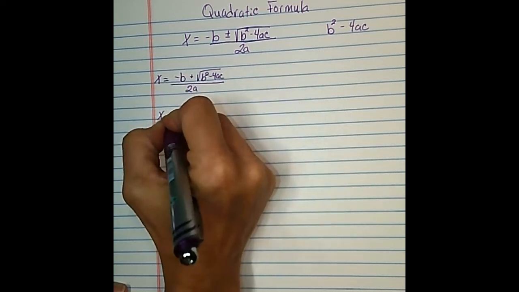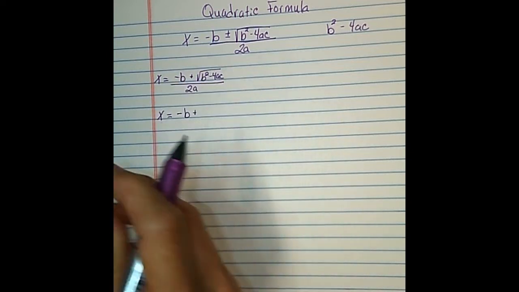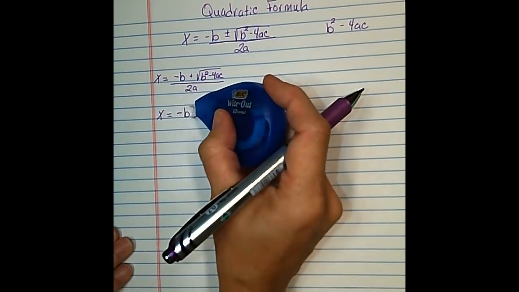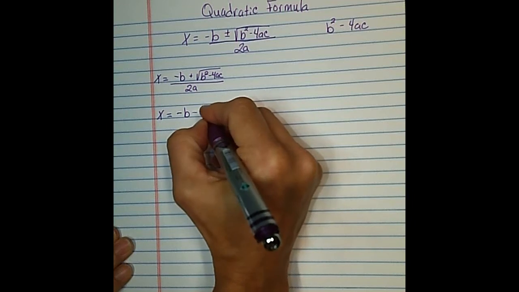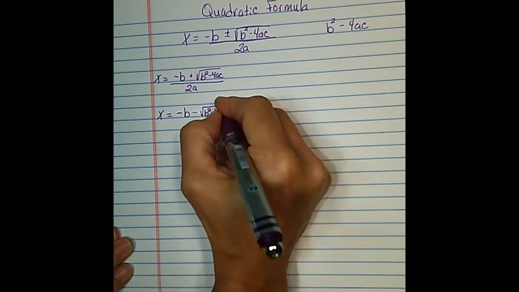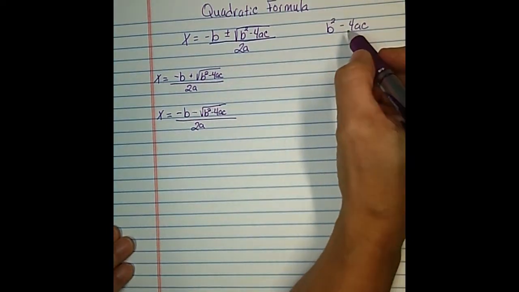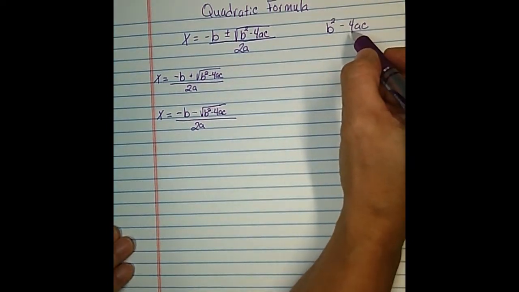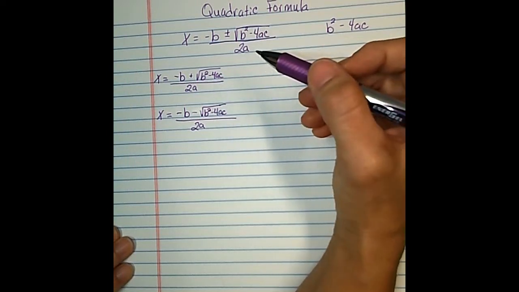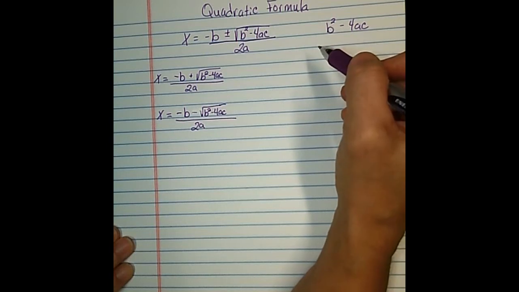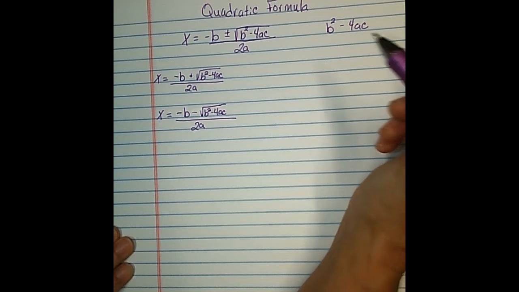And then I'm also going to have x equals negative b, I meant minus, please forgive me, minus the square root of b squared minus 4ac, all divided by 2a. So I have two equations right here. Depending on what my outcome is, I have two equations, two outcomes, and it also determines if it's real, rational, or irrational.